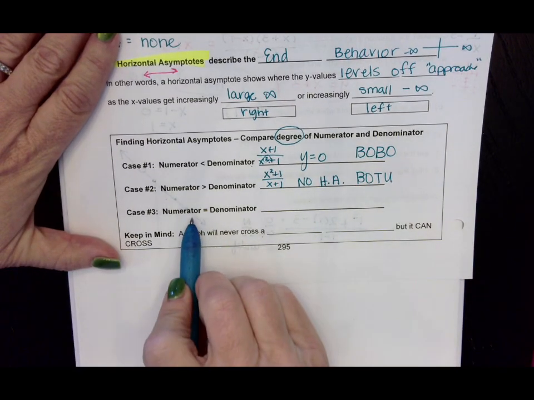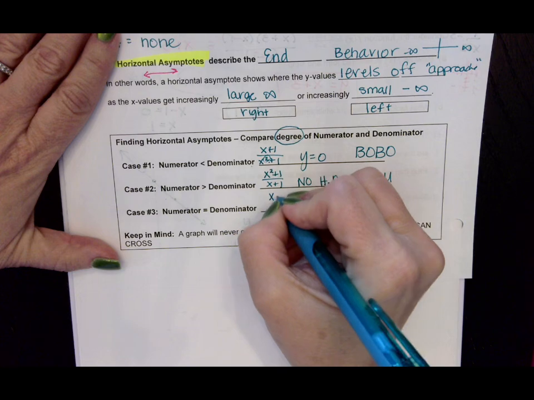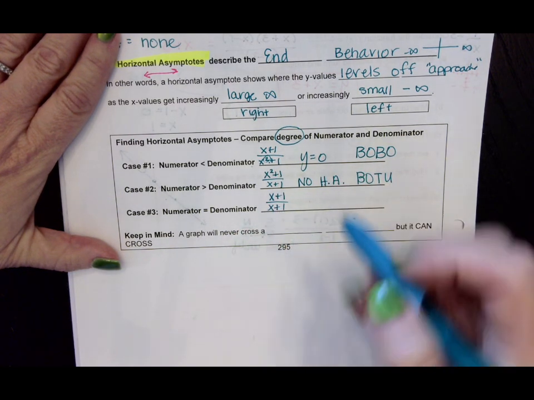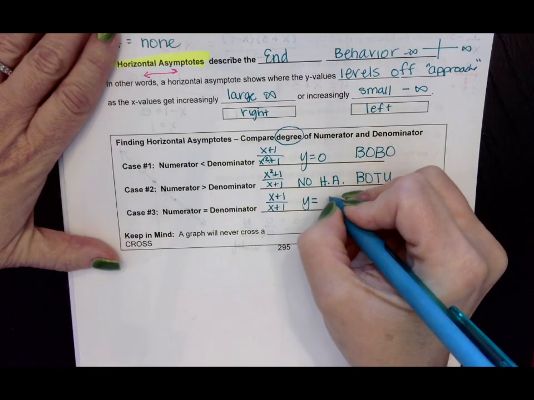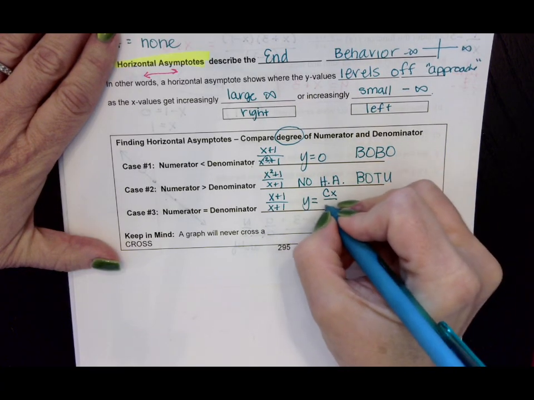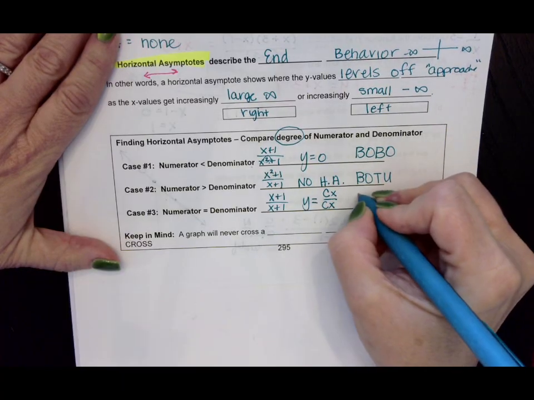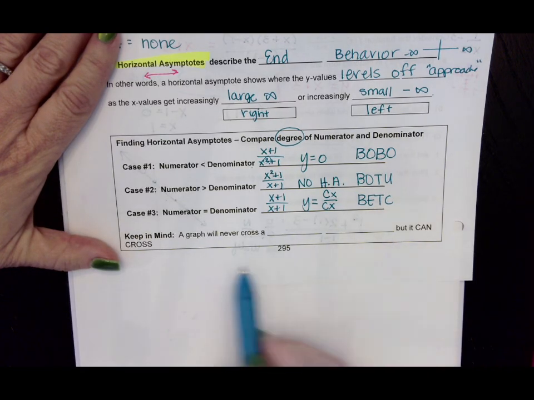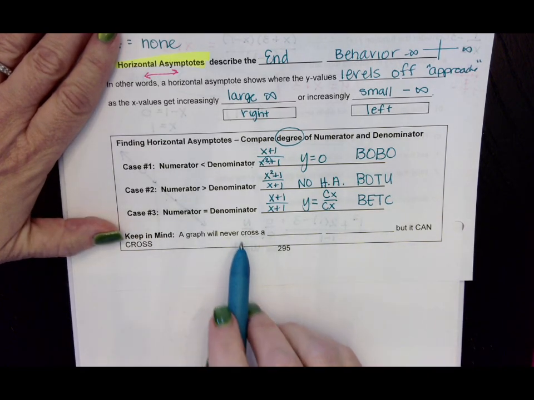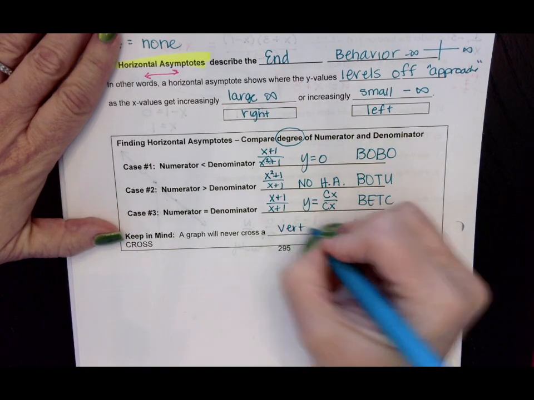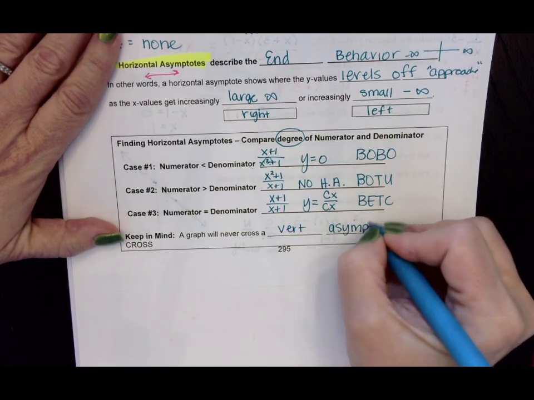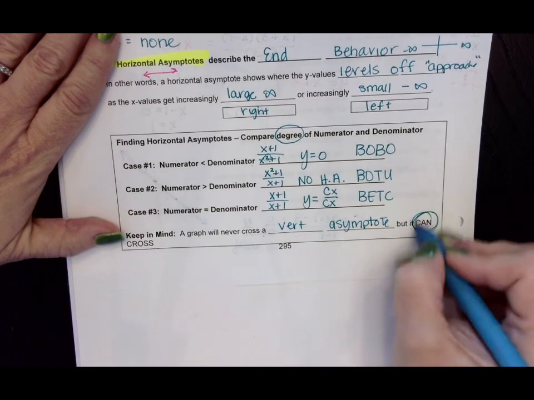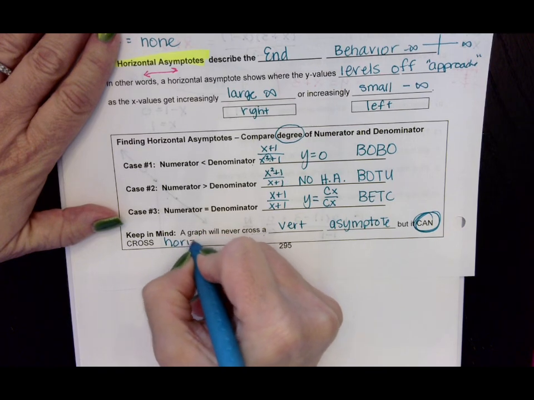All right? And then we have a case where the numerator equals the denominator. So I have x plus 1 over x plus 1. These have the same power. And what we say here is y equals the coefficient on the top over the coefficient on the bottom. And I'm going to say Betsy. Okay? Now, keep in mind, a graph will never cross a vertical asymptote. But it can cross a horizontal asymptote.